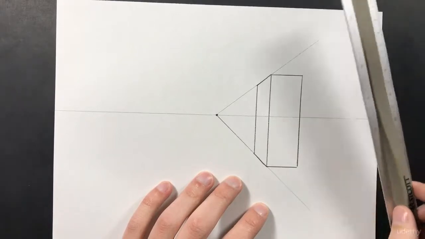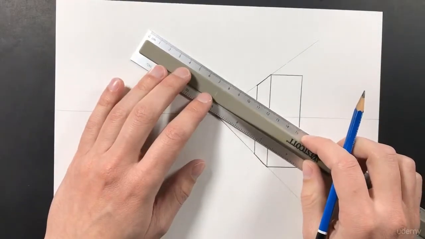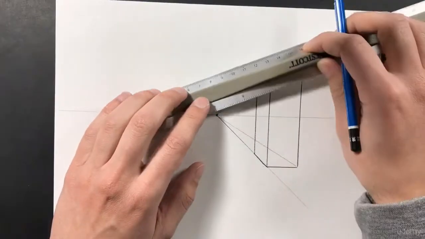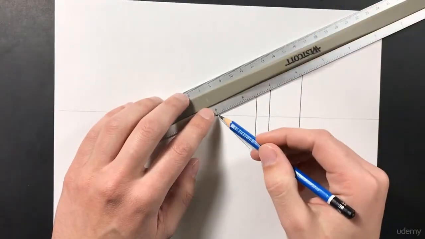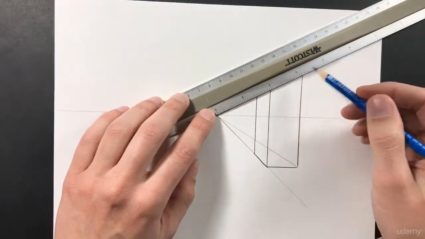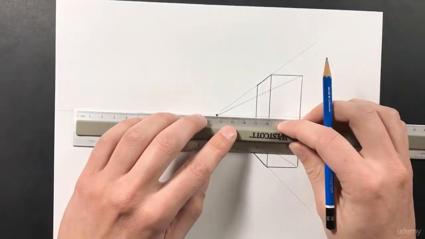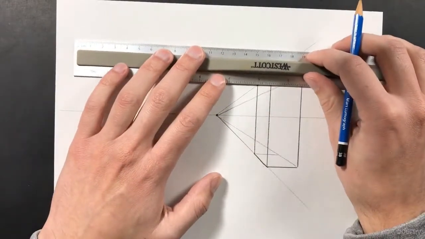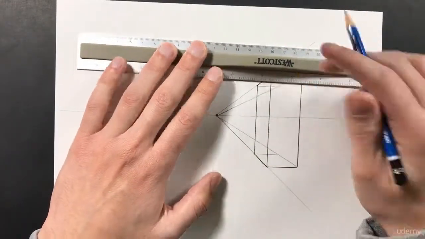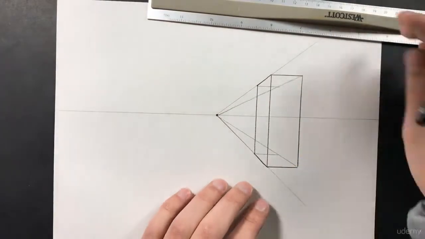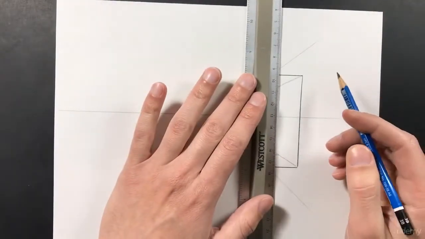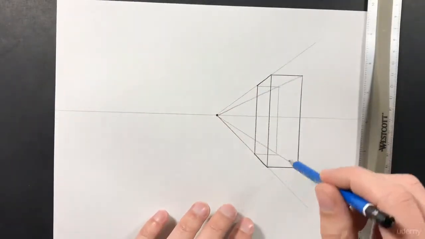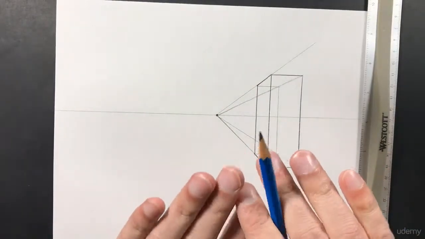Now if this is still really confusing, you can draw a line from this corner to that one, and you can draw a line from this corner to our vanishing point. And then you can create a horizontal line connecting this back area right there, and also this back area right here. And we want to make sure we connect these right here. Perfect. So now you've created sort of a transparent box.